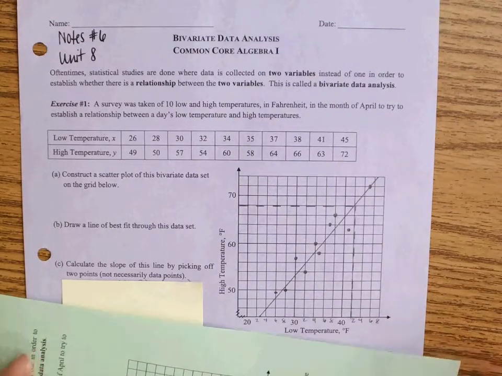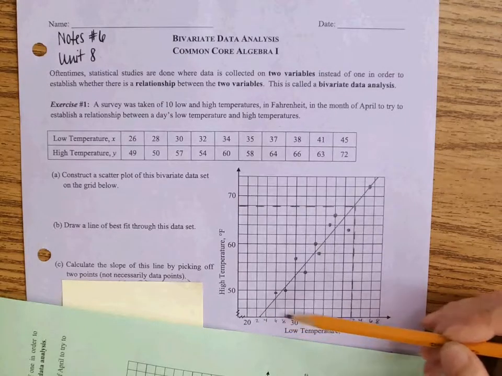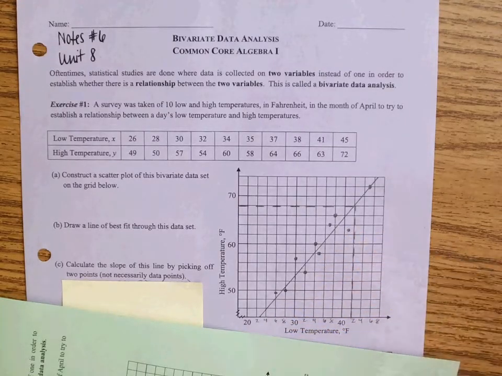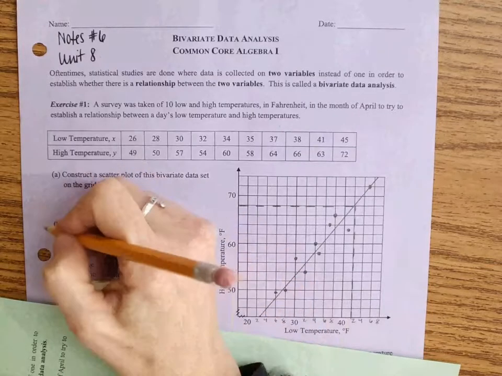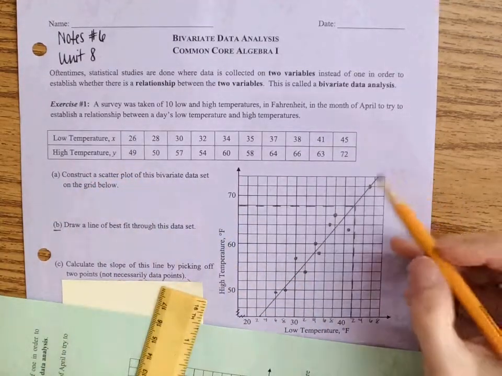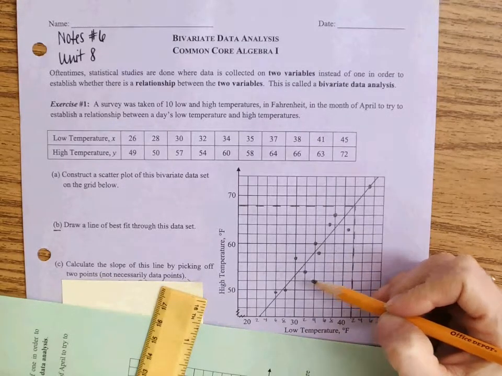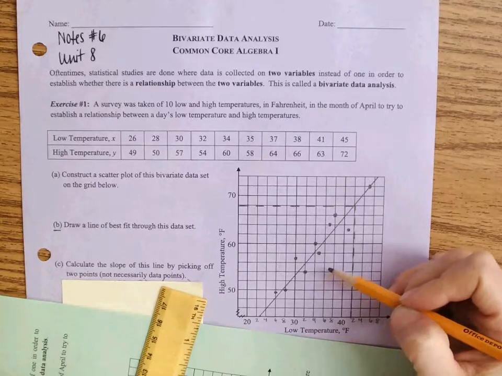So here is mine. Mine has some extra stuff on it, you'll get to that in a little bit. But I also wrote down just how it changed, and you see all of my points are here. Part B says draw a line of best fit. And so for Part B, what you're going to do is draw your line. It could be exactly like mine or as close to mine as possible.